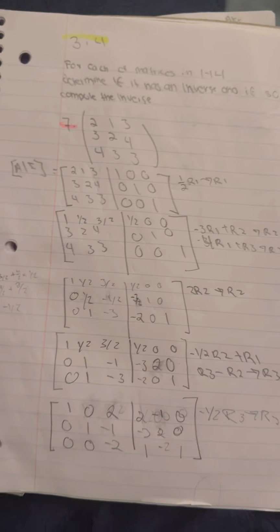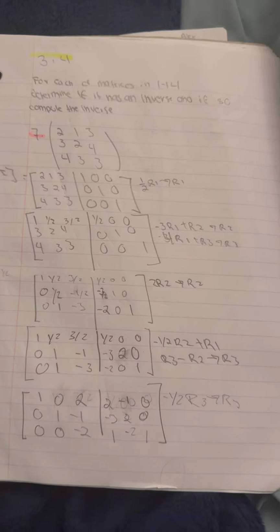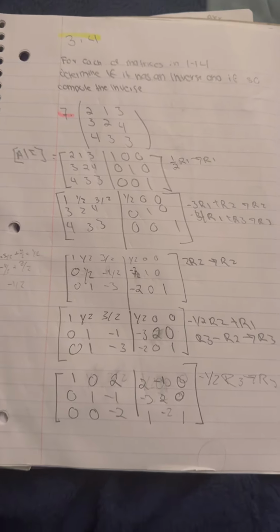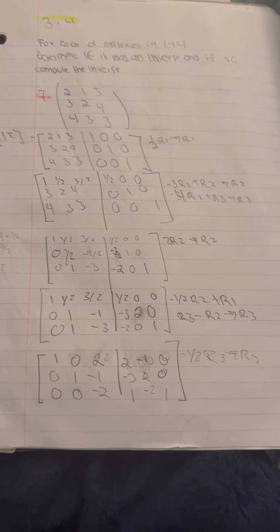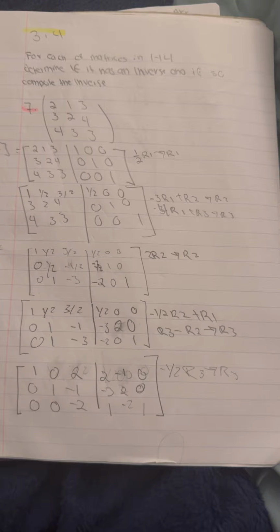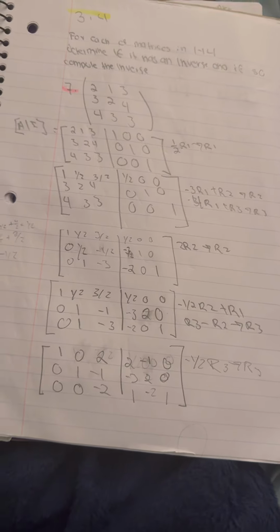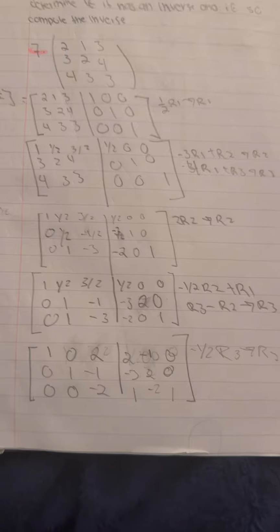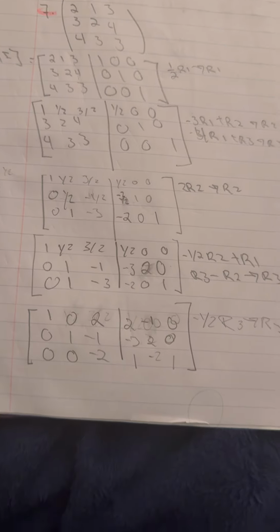And so starting off, I just scaled the first row by 1/2, and then after that I multiplied -3 to row 1, added it to row 2, and that's going to be the new row 2. Then I multiplied -4 to row 1, and then added it to row 3 to be the new row 3. And then after that I just scaled the second row by 2 to get that pivot 1 position.